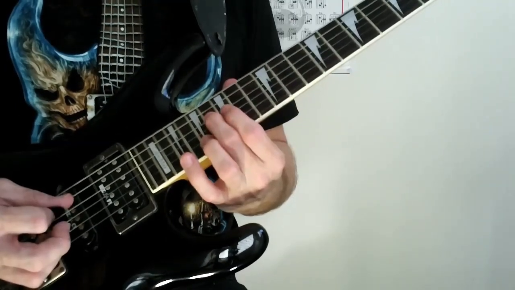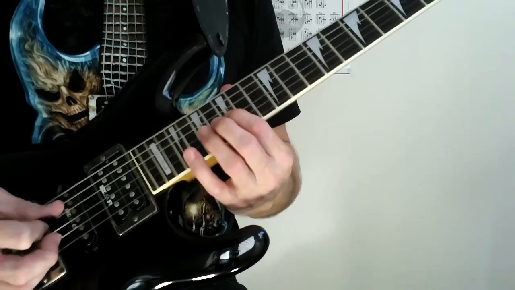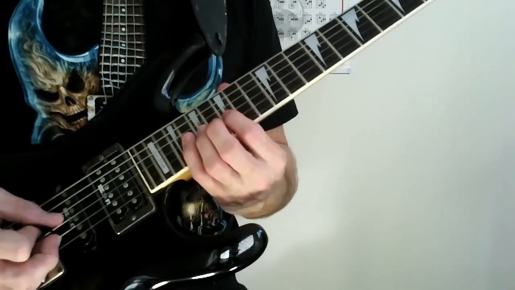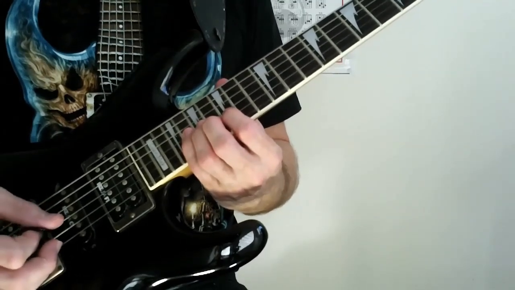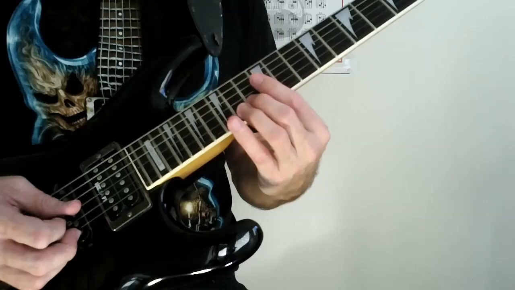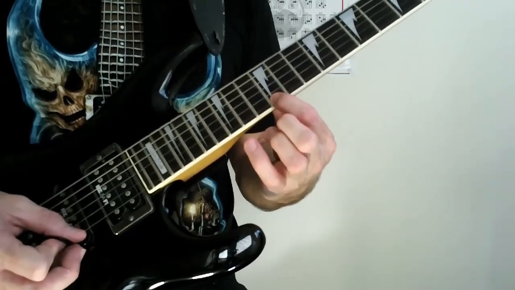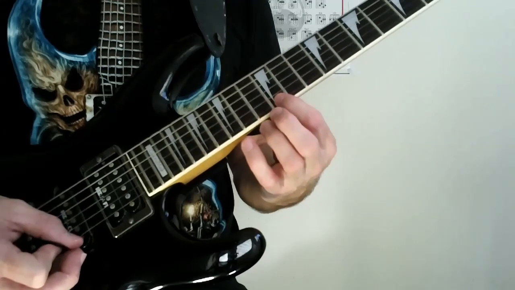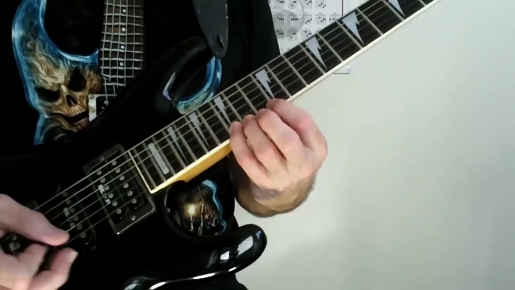We go to the 16th fret on the 4th string. The 3rd string, we go to the 15th fret and the 18th fret. And then after that we move to C on our 2nd string, 13th fret. Then we play on our 1st string, 12th fret and 15th fret.